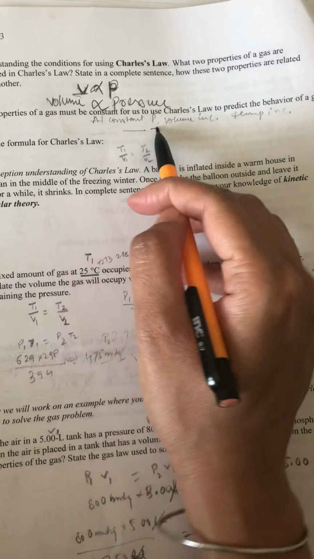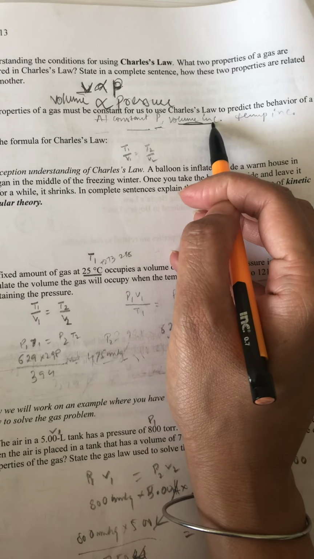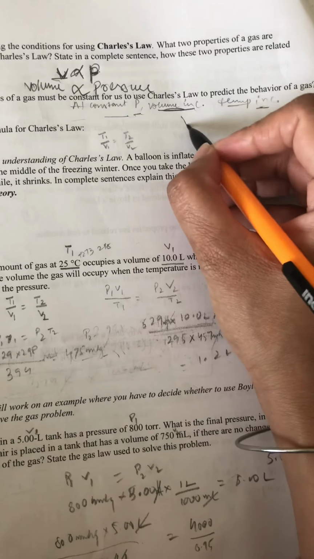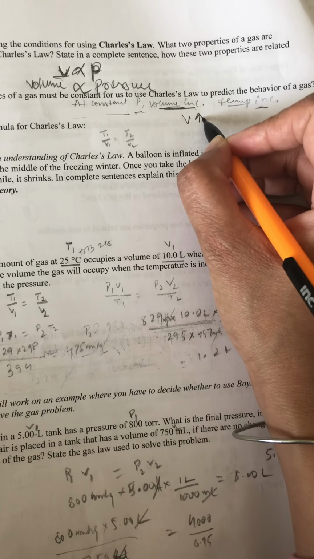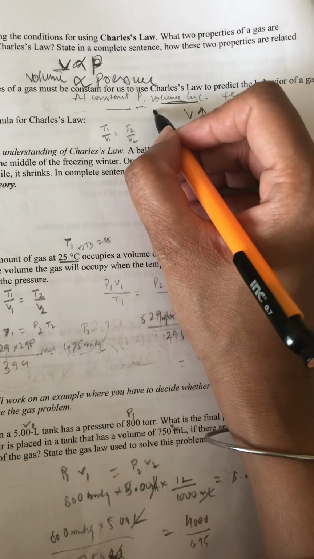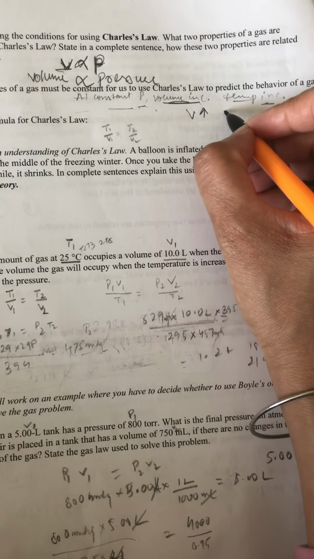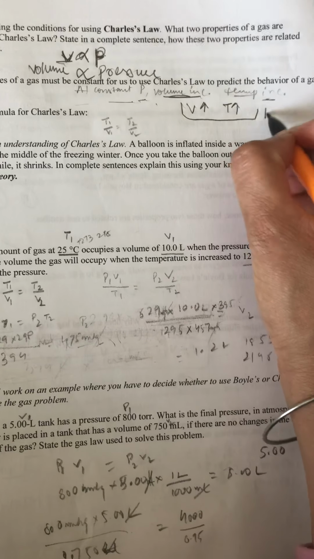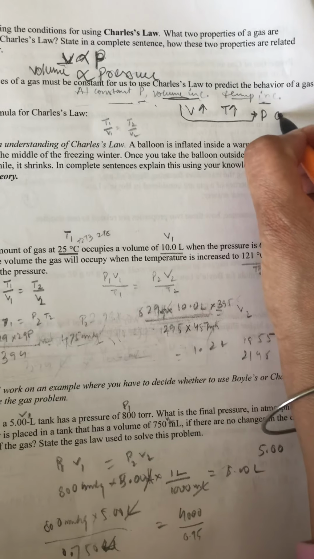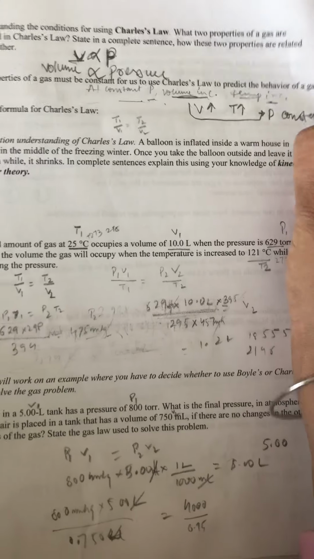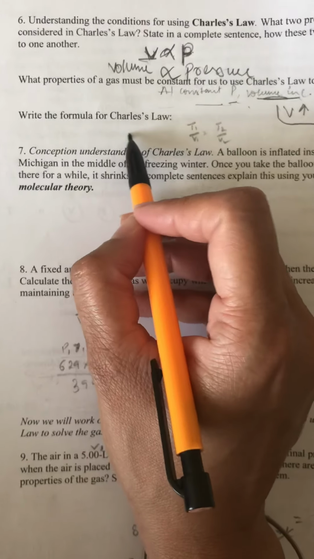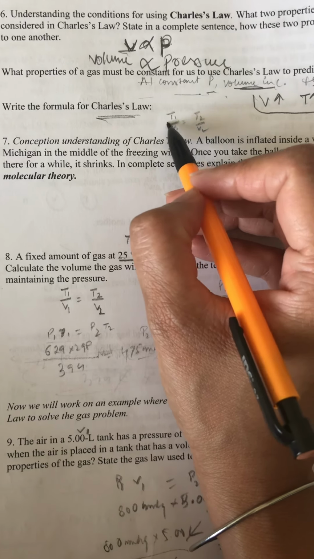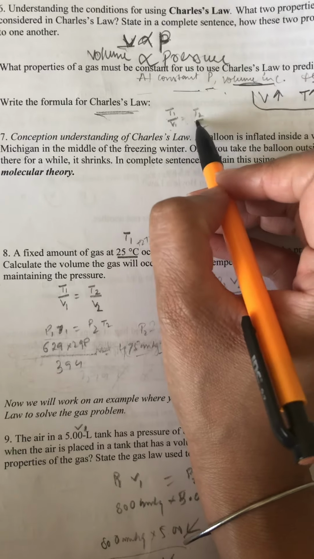At constant pressure, when volume increases, temperature also increases. The formula for Charles's law is V1 over T1 equals V2 over T2.